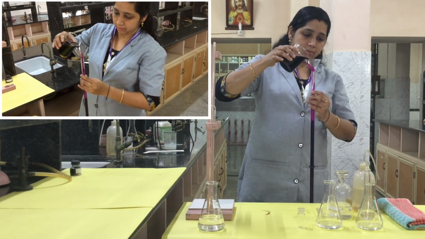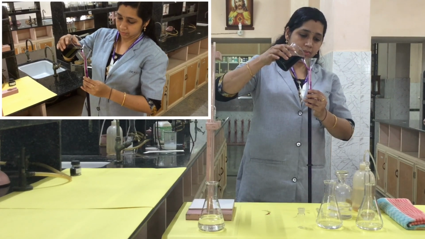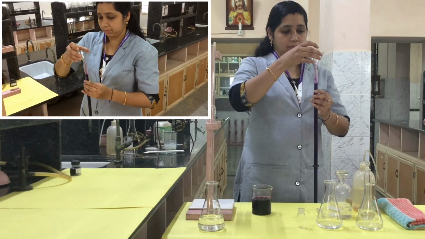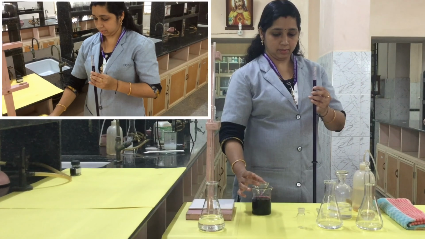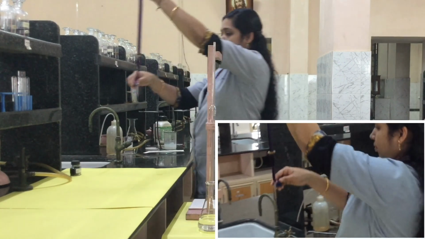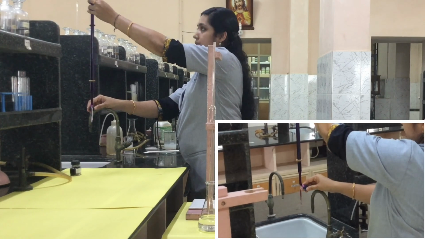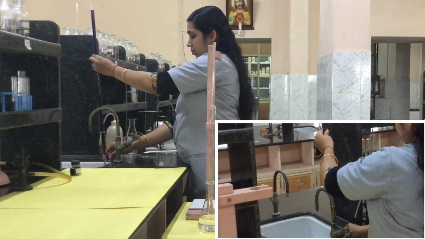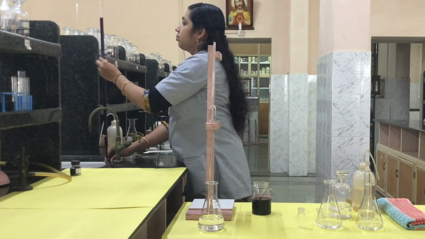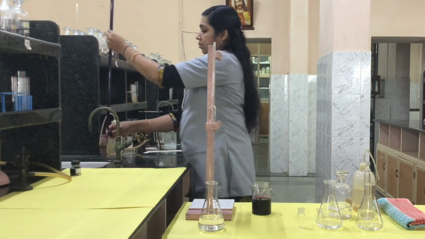Just check whether the burette tap is closed or open. First you check that, after that you fill. Tighten the burette and then fill up to the mark on the burette. You can see this 50 ml, right? So that you fill. And take care while you fill the KMnO4 in the burette that the nozzle must be filled. Please check whether the nozzle is filled or not. Fill the nozzle, then after filling, check whether the level is reached or not.